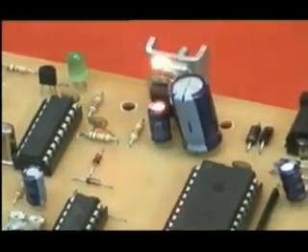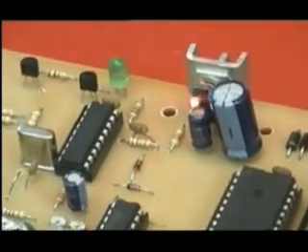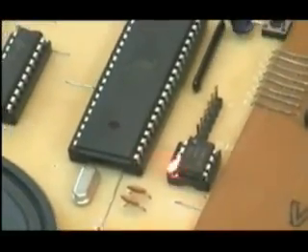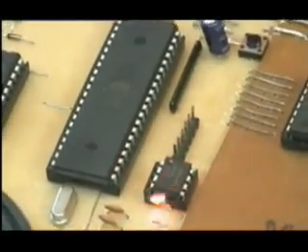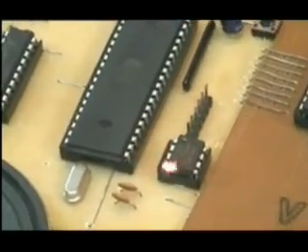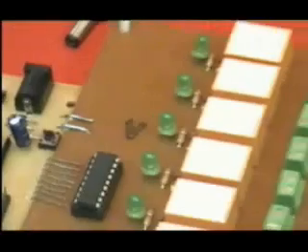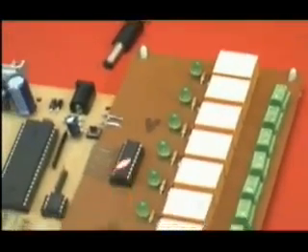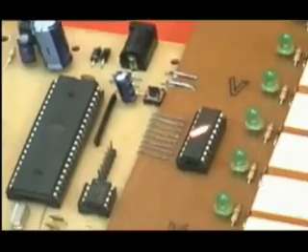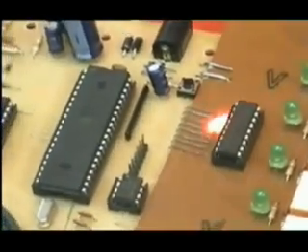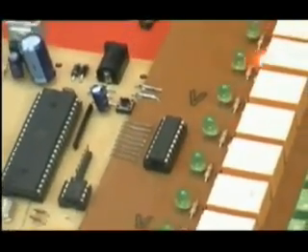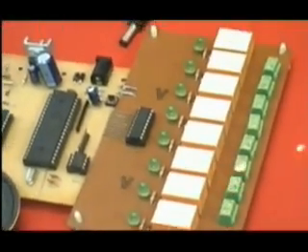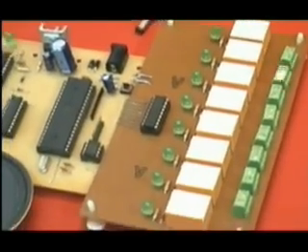This is the 7805 regulator with the heat sink, DC power connector socket, serial EEPROM 93C46 where your password, telephone number and all other secrets are stored. This is the relay board, and this is the relay driver IC ULN2803. This green indication LED shows whether the relay is on or off. These are green 2-pin connectors where the load has to be connected.